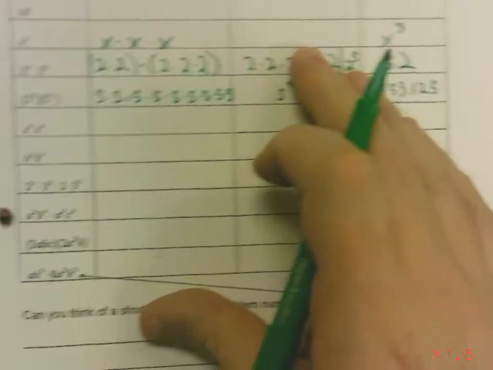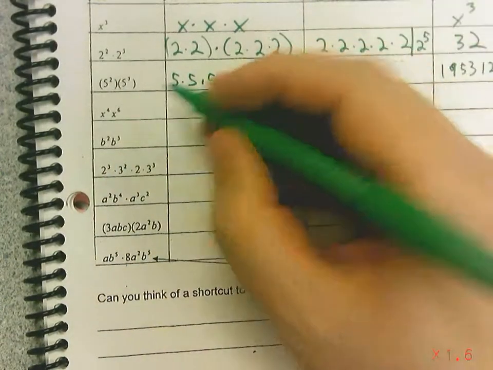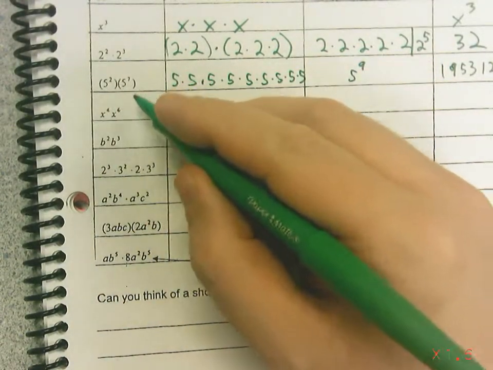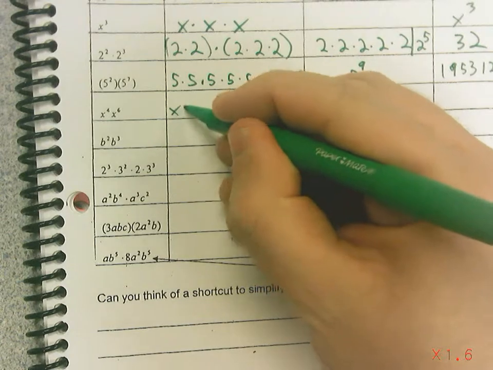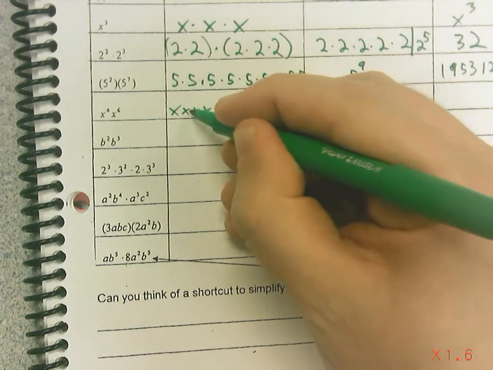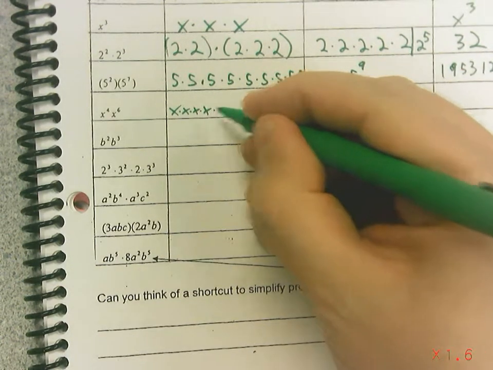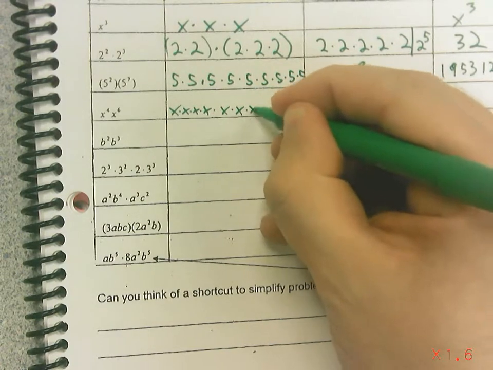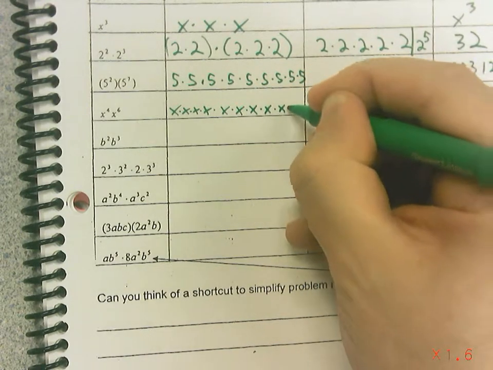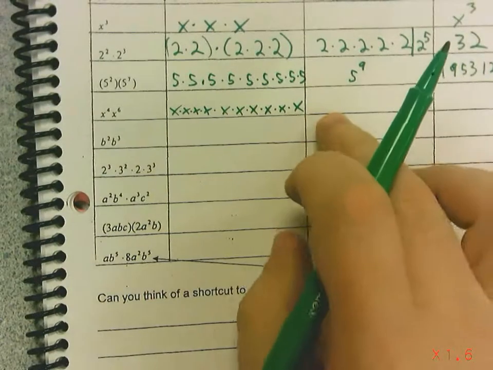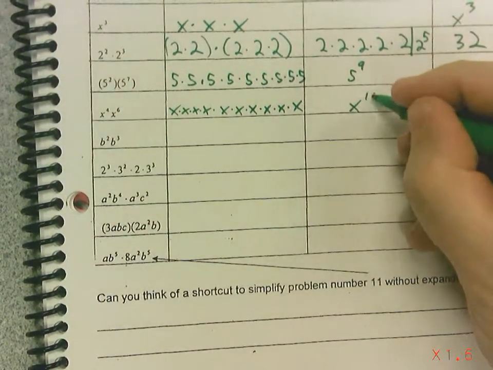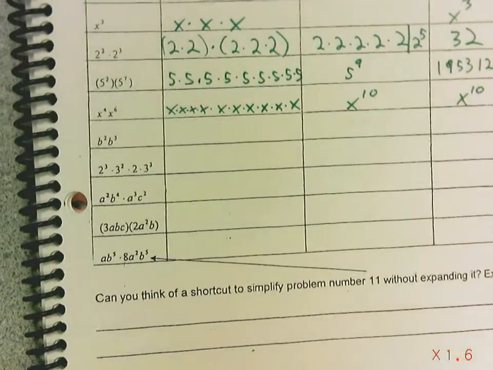And then again, let me just show you here with these variables. x to the 4th times x to the 6th. I have 1, 2, 3, 4 x's multiplying there. And then I have 1, 2, 3, 4, 5, 6. Add them all together, you have 10, so it'd be x to the 10th. And that is as simplified as I can get it.